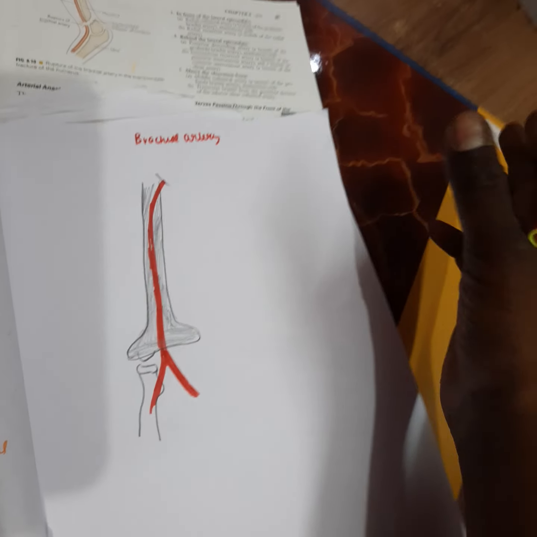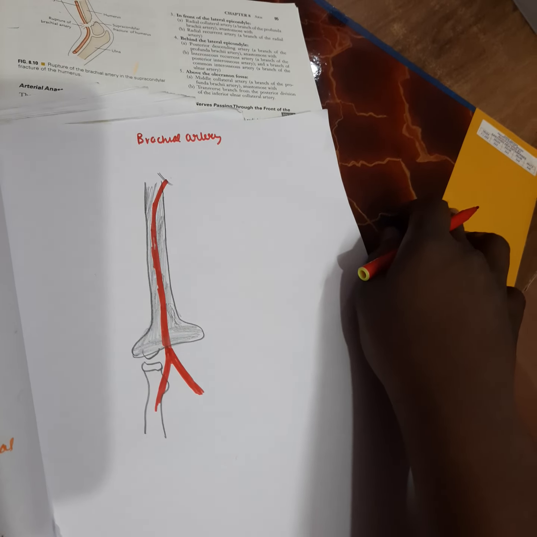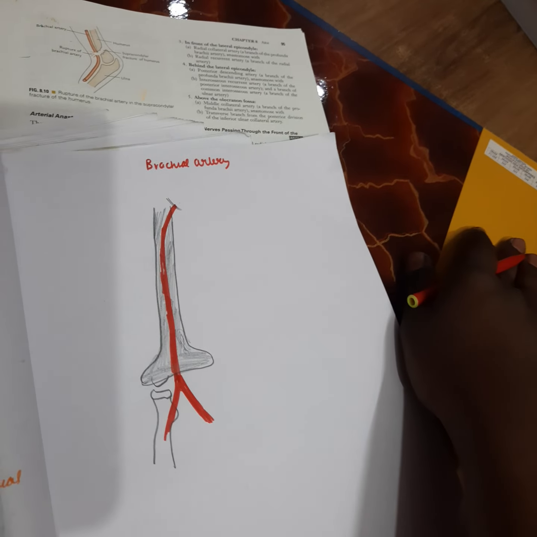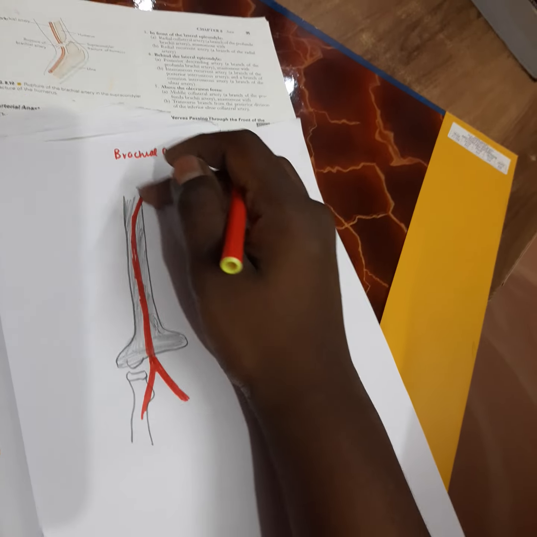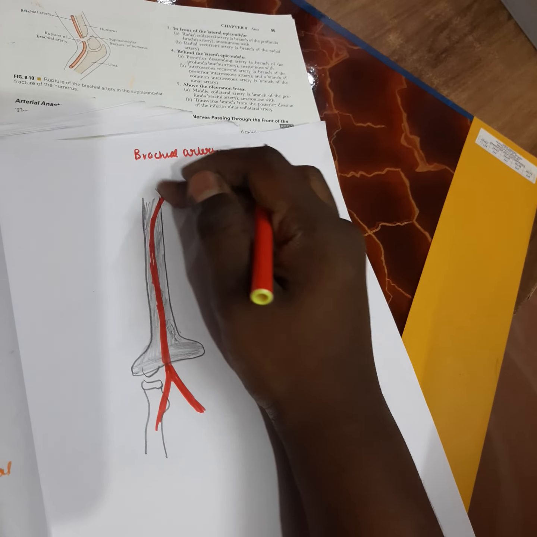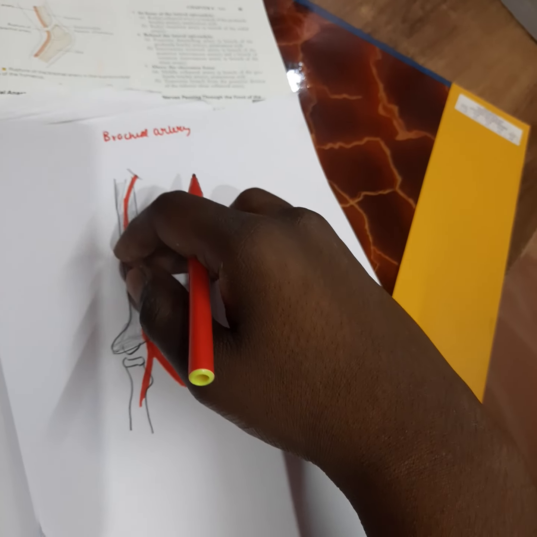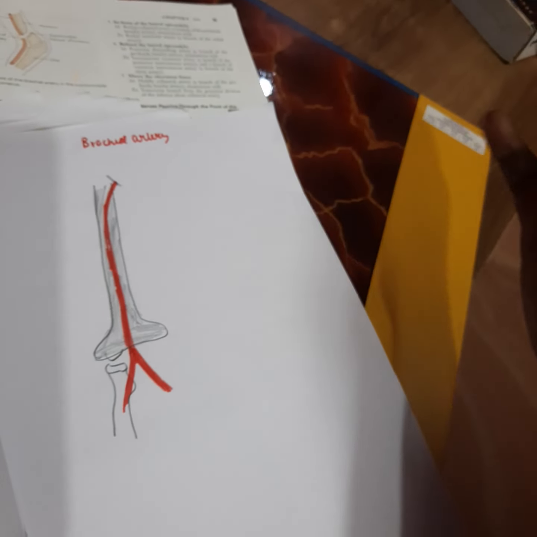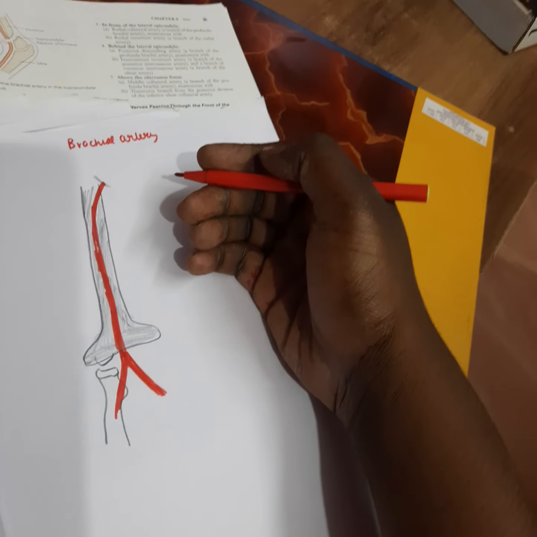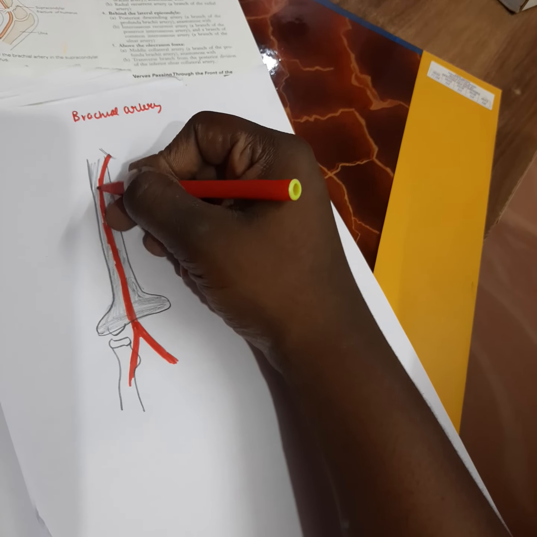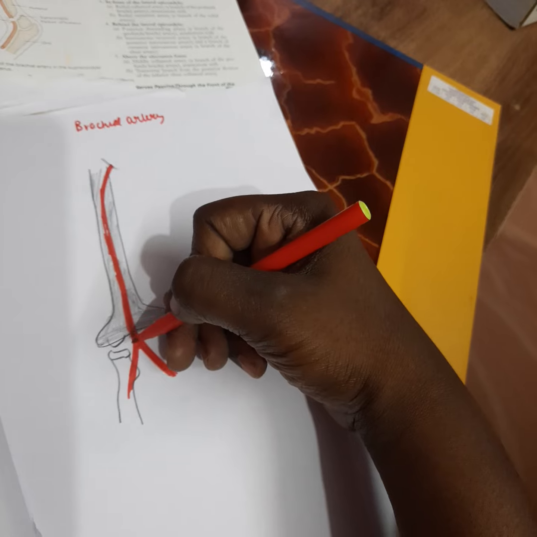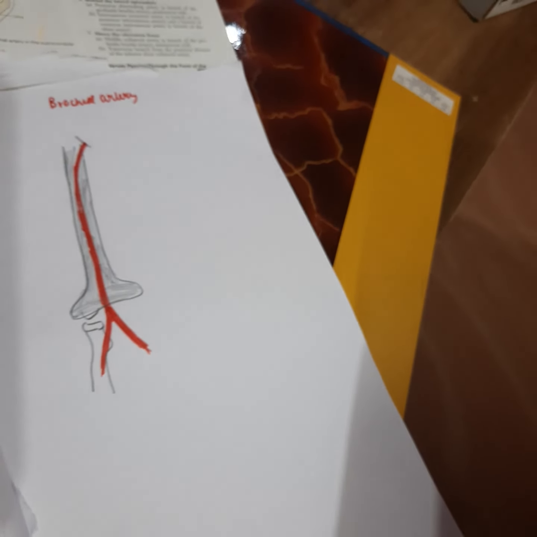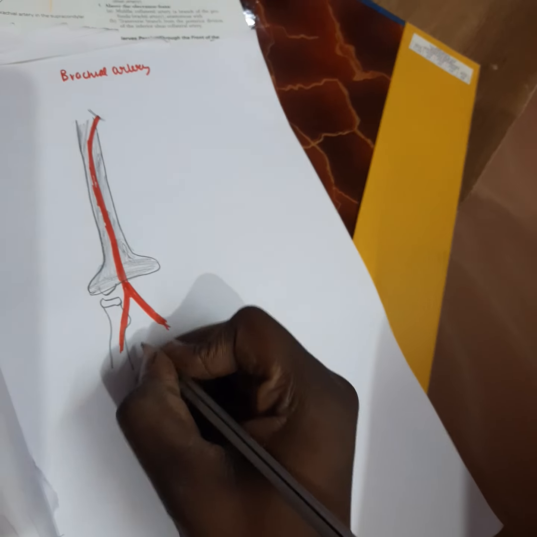The term axillary artery is given to that part of the artery that is between the upper part of your ribs and the lower part of your teres major. After the bottom part of the teres major, we call it the brachial artery, which supplies your arm. Brachium means arm, so it supplies your arm and your forearm. So what are the parts of the brachial artery? This is your main branch, the brachial artery, and it divides into the radial and ulnar arteries.